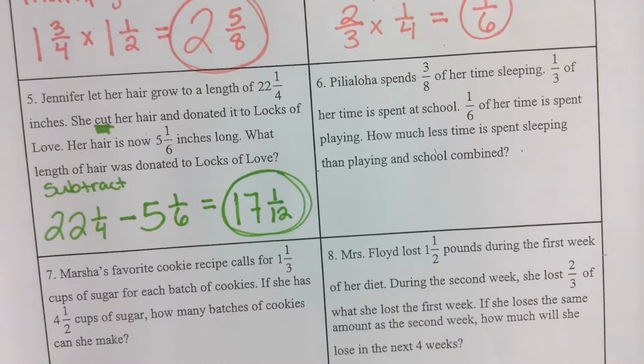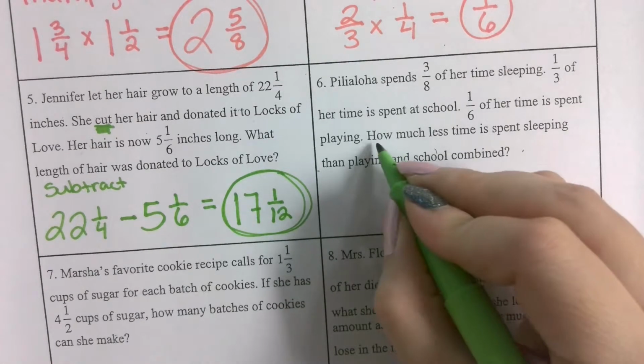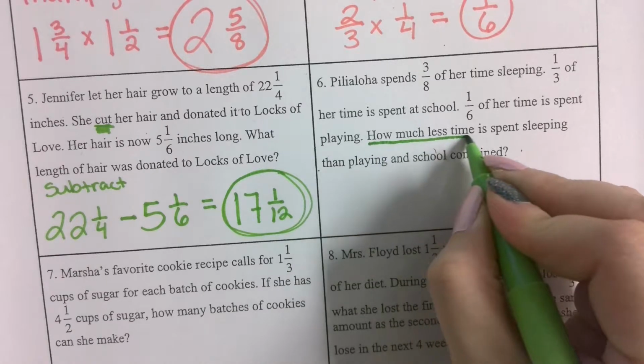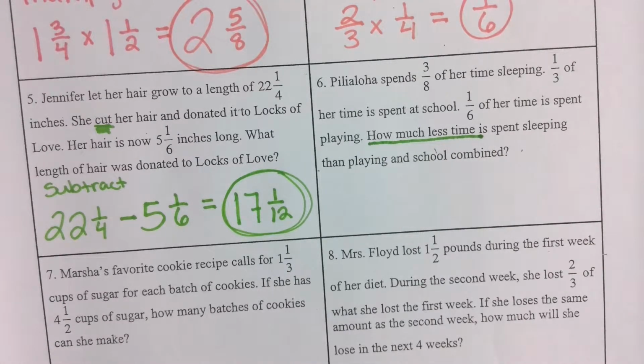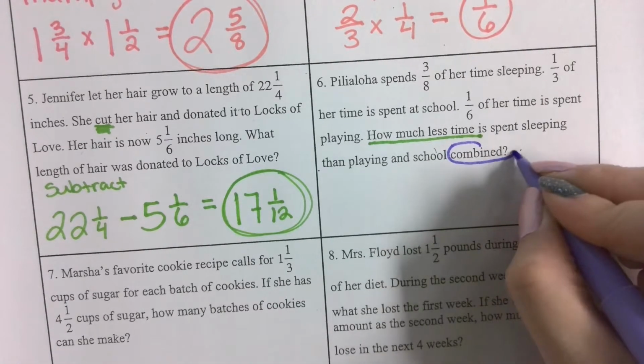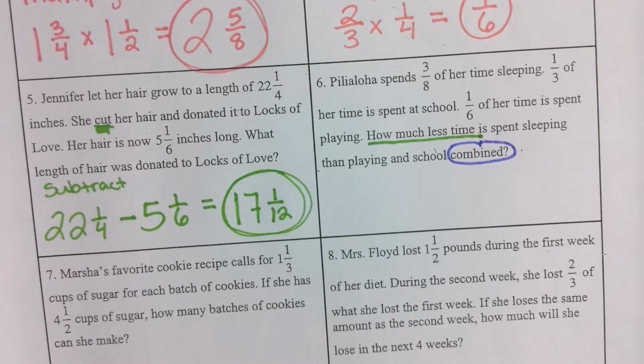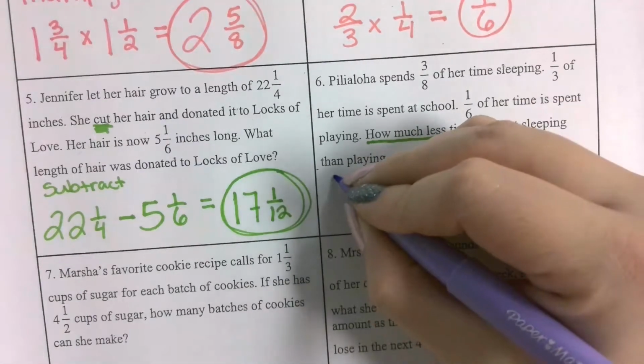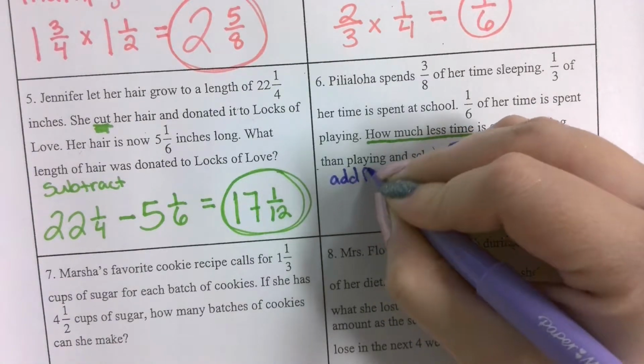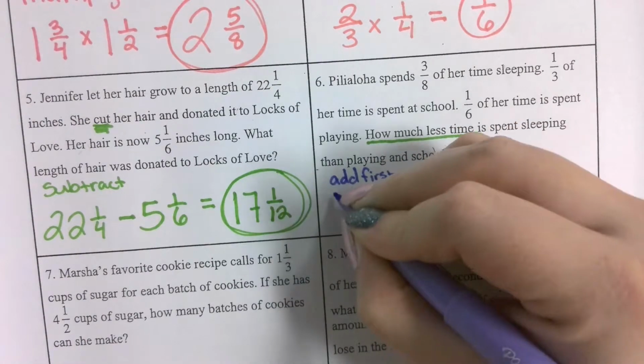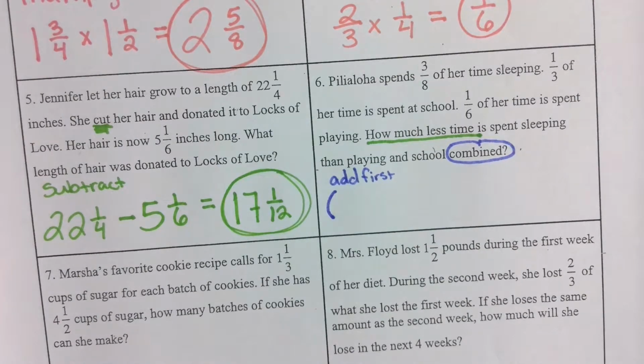Subtraction is definitely one of the operations because it states that you want to know how much less time. That right there is going to be subtraction. But you're subtracting away from a combination, and that combination is addition. The word combined means that you're going to be adding. So we have to actually add first. After we add two values together, then we can subtract.